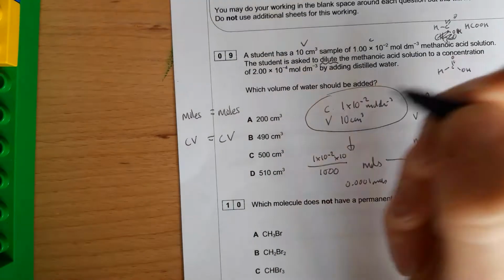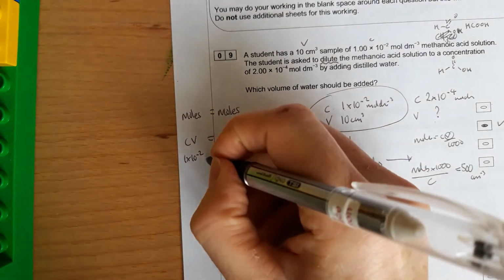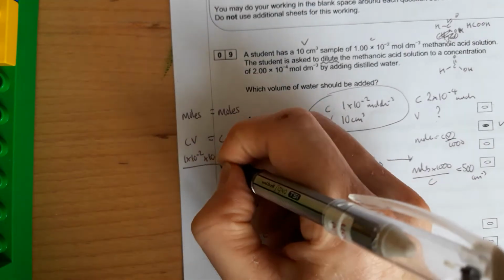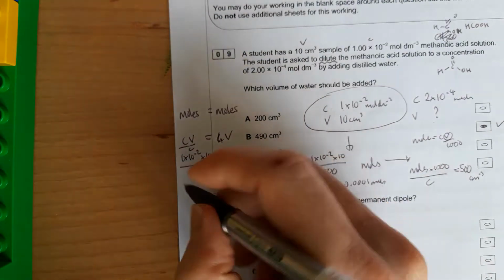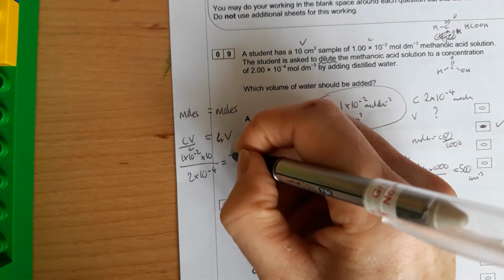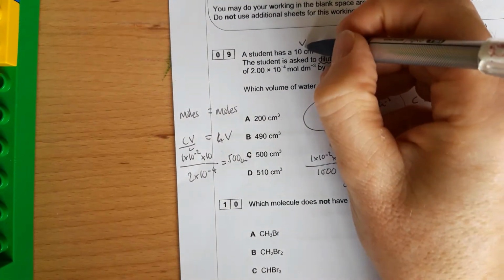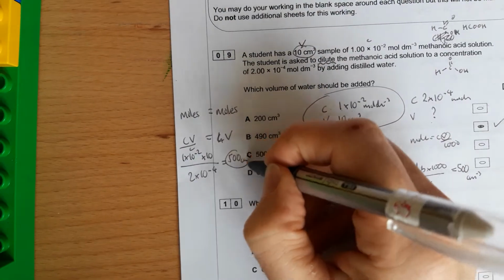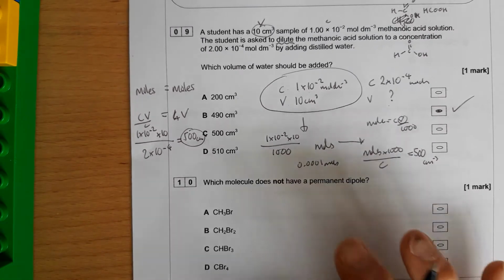So you could just do this. 1 times 10 to the minus 2 times 10 divided by 2 times 10 to the minus 4, and you will get the answer of 500 centimeters cubed. But then the final bit of the trick here is you had 10 to start with, you've made it up to 500, so you just got to watch out for that. So it's 490 and not 500.